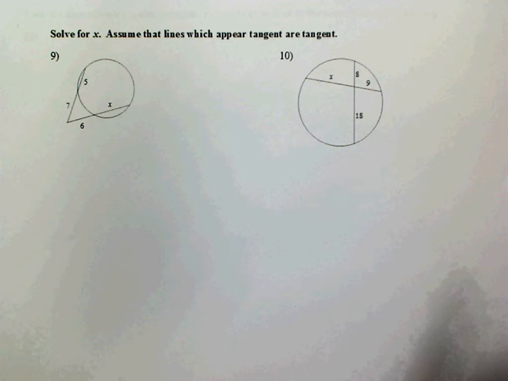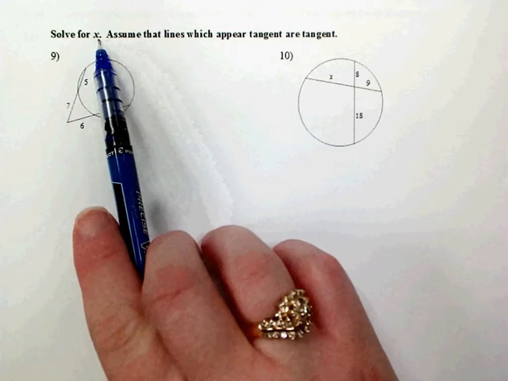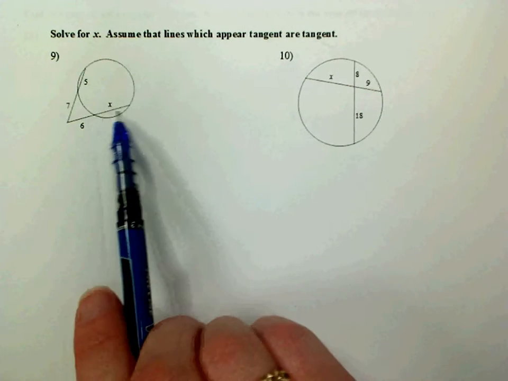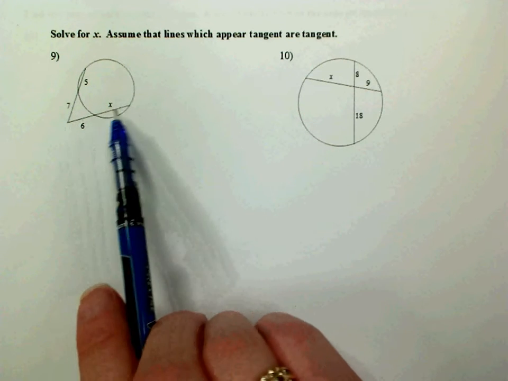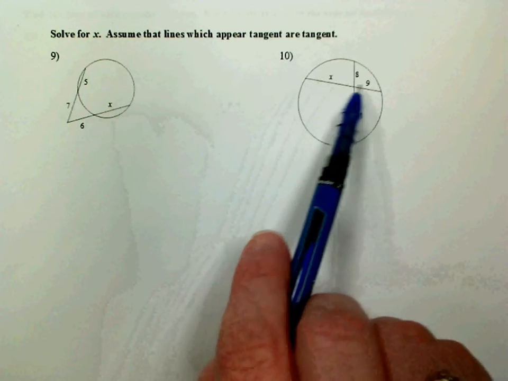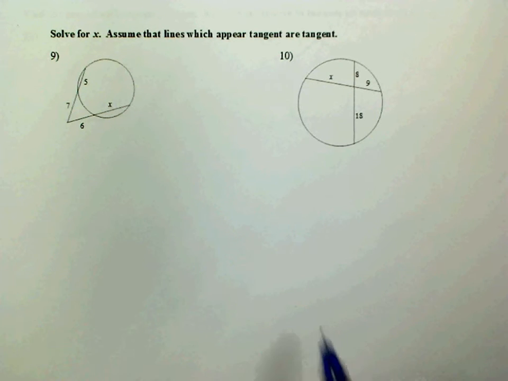On numbers 9 and 10, we're asked to solve for x. X is part of a segment here, or it is this segment length, but it's part of that whole segment, and x is part of this chord. It's a segment length also on number 10. So we're not using angle to arc relationships like we were in 7 and 8. We're looking at the lengths of segments.